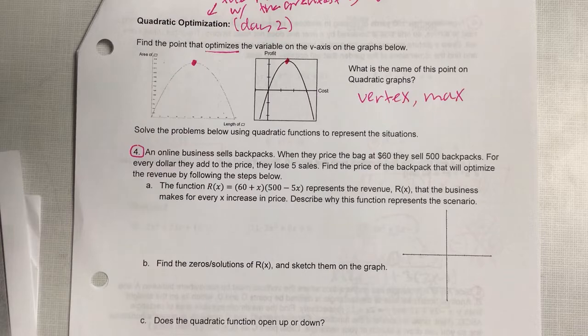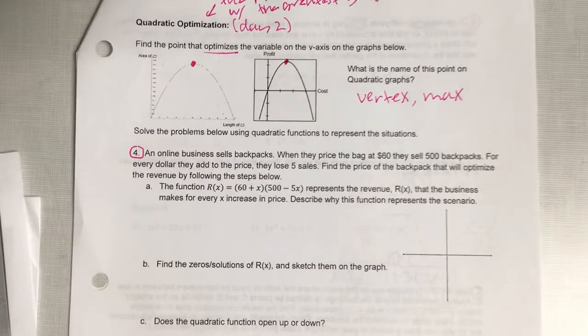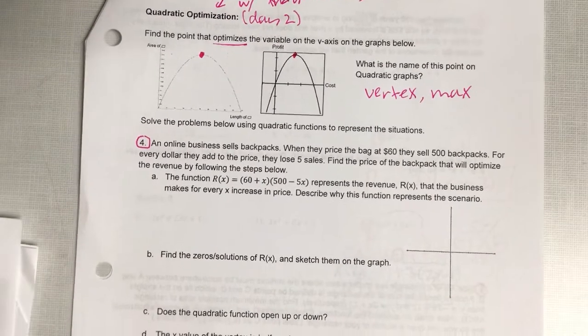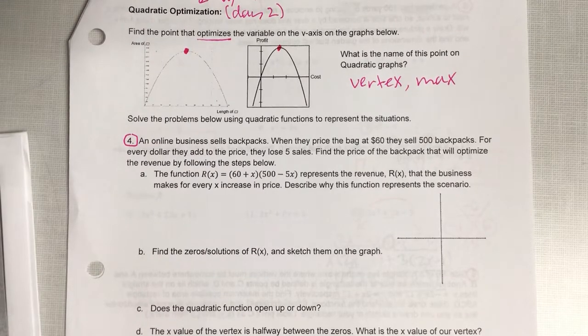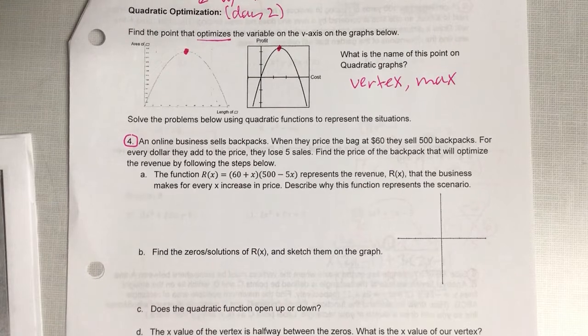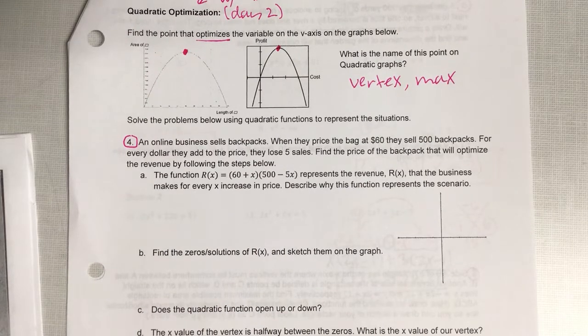So Macy, let's read number 4. An online business sells backpacks. When they price a bag at $60, they sell 500 backpacks. For every dollar they add to the price, they lose 5 sales. Find the price of the backpack that will optimize the revenue by following the steps below.